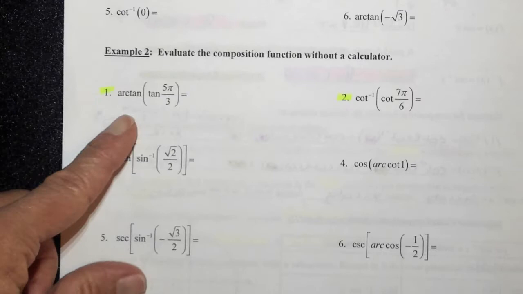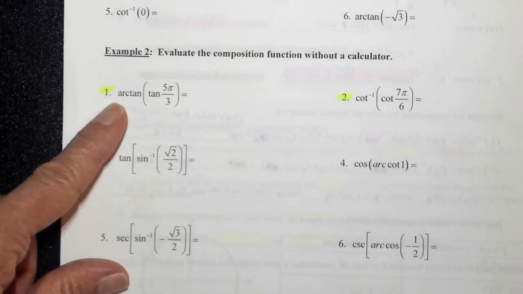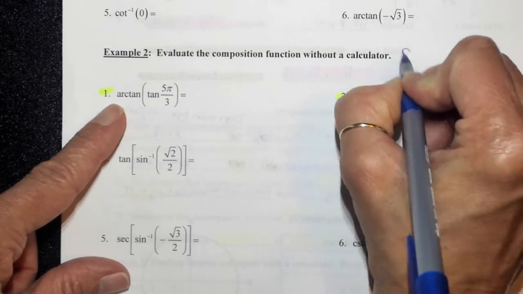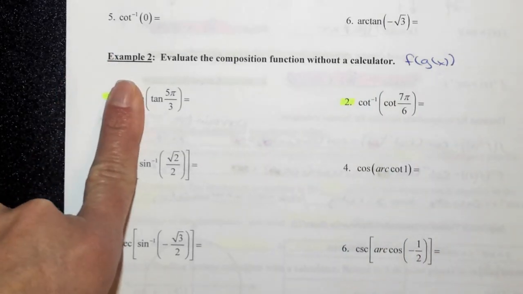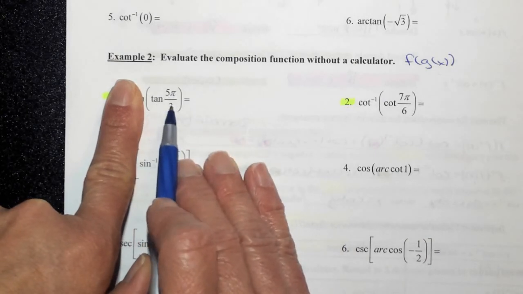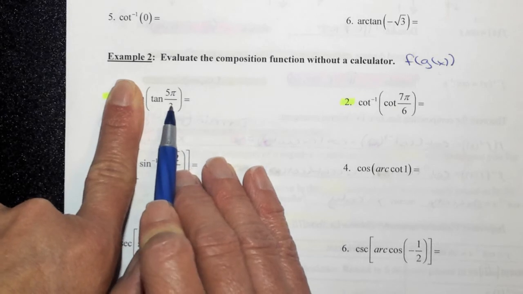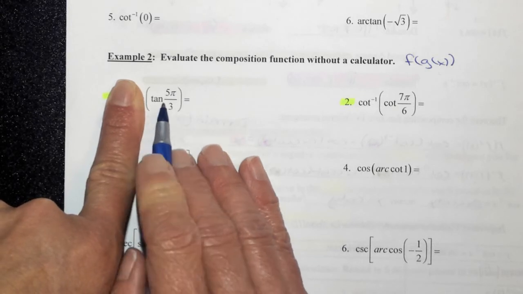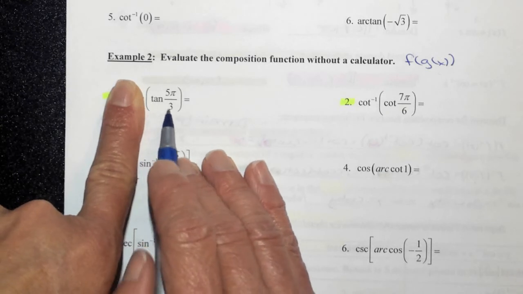So what we can also do is evaluate the composite function. And if you recall from Algebra 2, when you work with a composition, which is like f of g of x, you work from the inside out. So we're going to cover up this first part and say, okay, what is the tangent of 5 pi over 3? First of all, you need to think about, where is 5 pi over 3? 5 pi over 3 is in the fourth quadrant. Tangent's negative there. More specifically, this is negative square root of 3. It comes from the original unit circle.